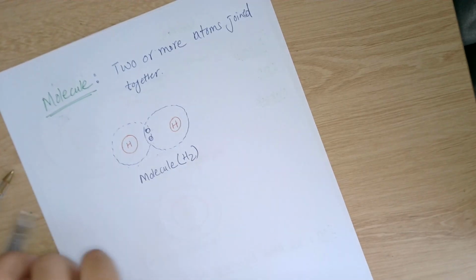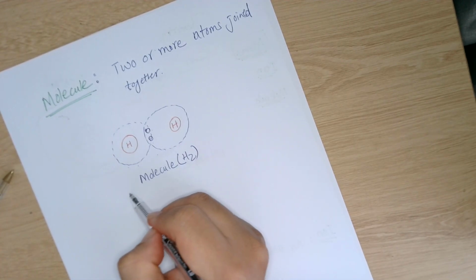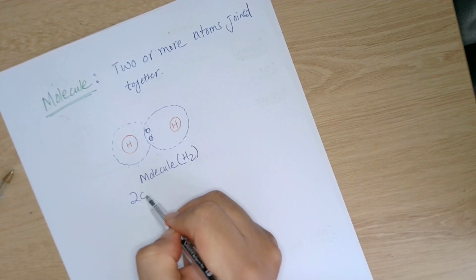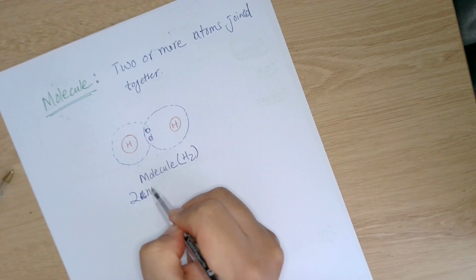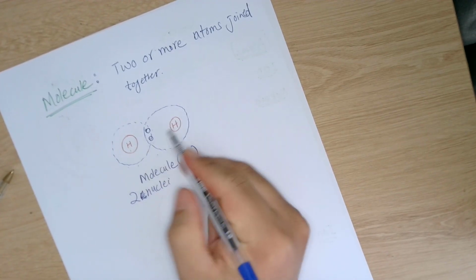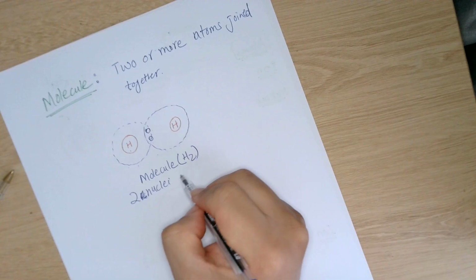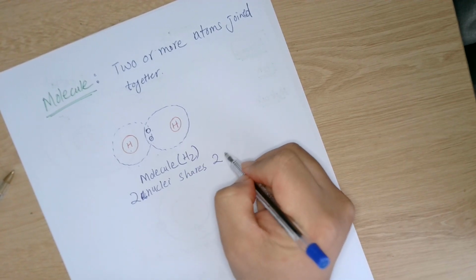If I'm to say what it is composed of, it is composed of two nuclei, one nucleus, two nuclei. What does it do? It shares two electrons.